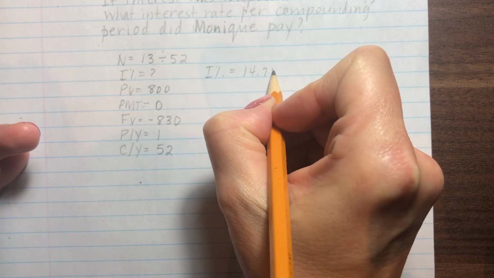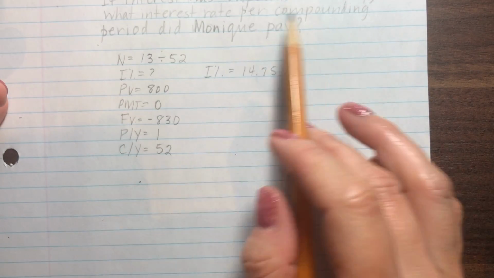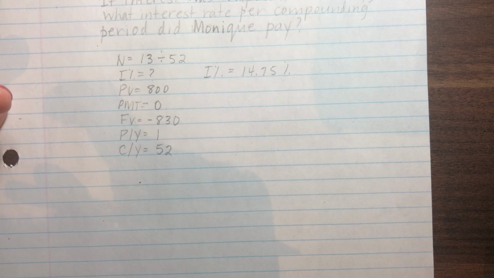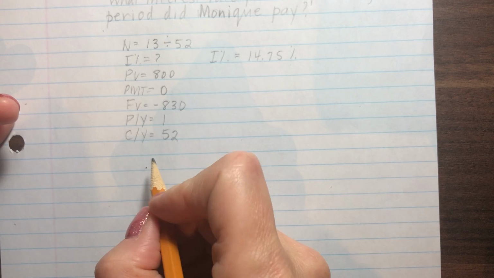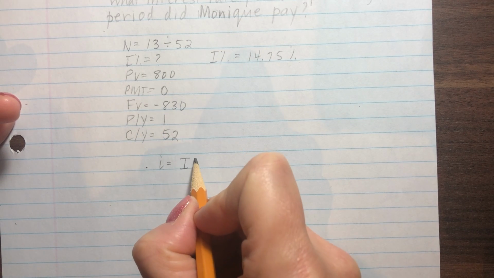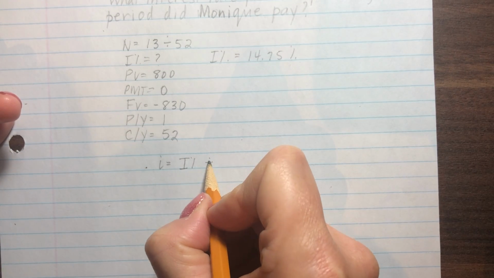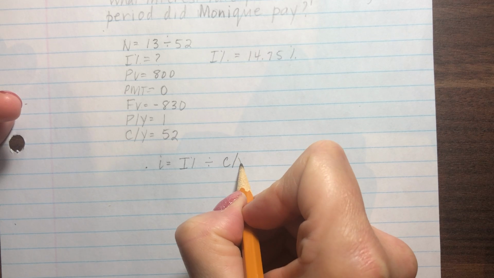But the question is asking us to find the interest rate for one compounding period. So that's the small i that we would use in the compound interest formula. And the small i is calculated by taking the interest rate per year, which is represented by the capital I here, and dividing it by the number of compounding periods per year.